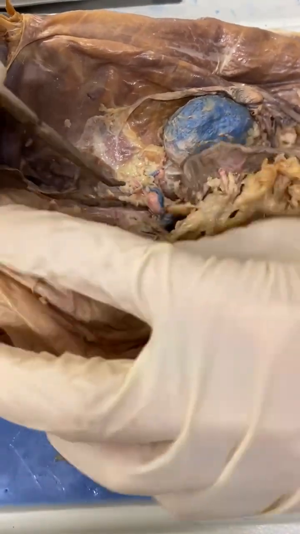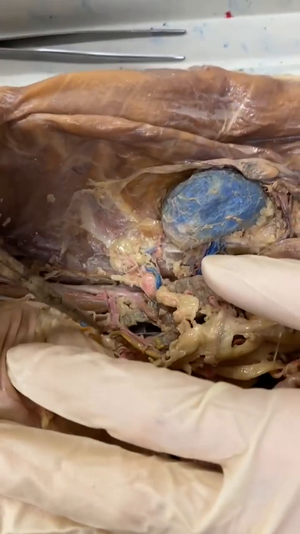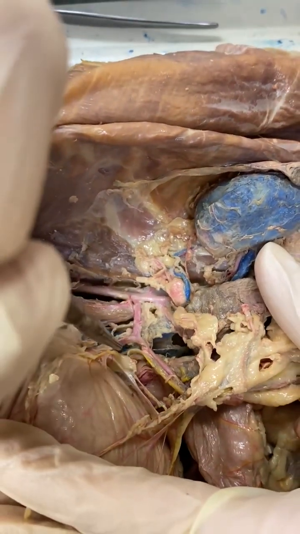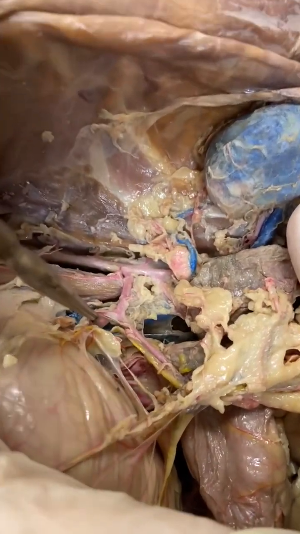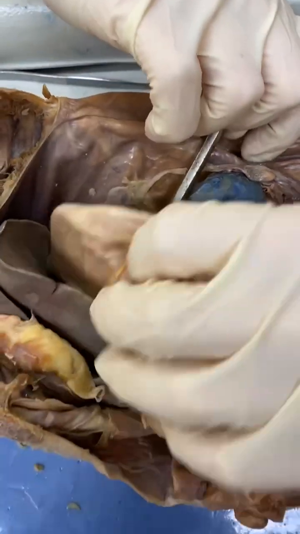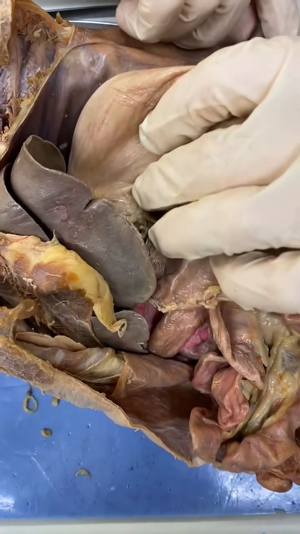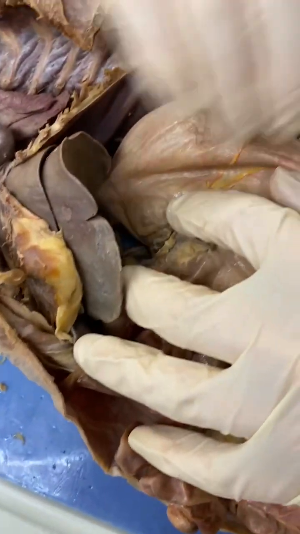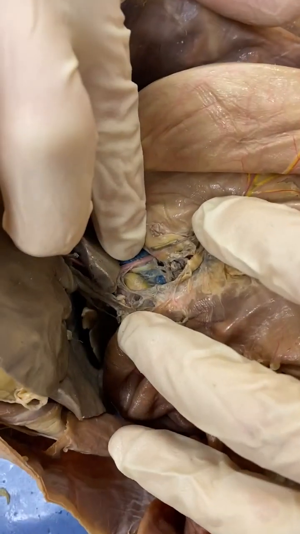Hepatic artery. The hepatic artery is deep to the left gastric, down in there. You have the gastric artery. We don't have a gastric, but we also have the continuation of the hepatic. You can see it right in there.